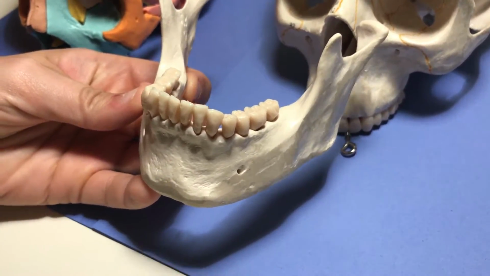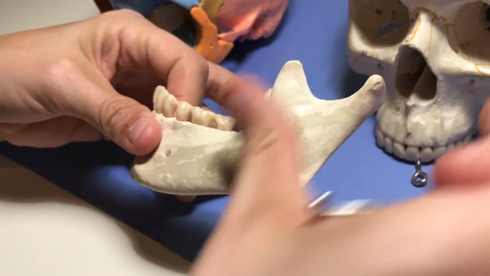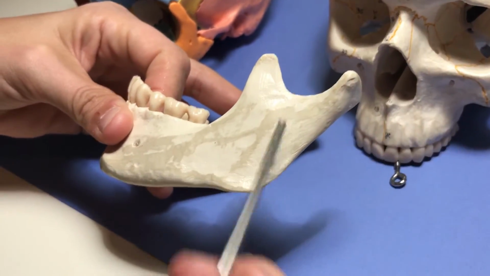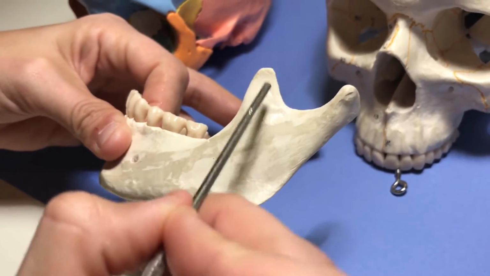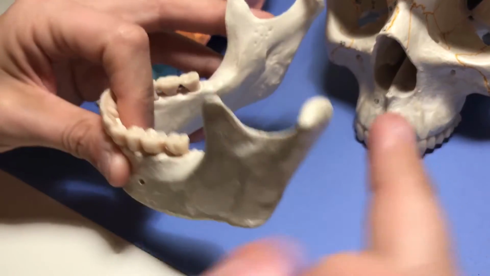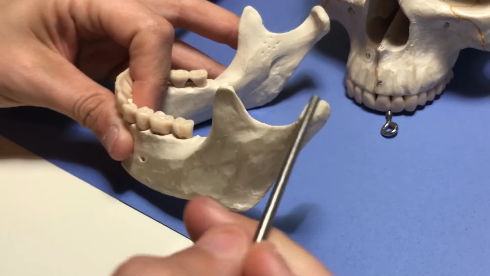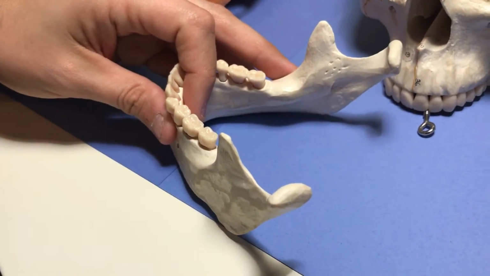With the mandible, the first thing I'm going to point out is this posterior portion that comes up. There are two major processes or regions that come off. This back part is a more smooth process.